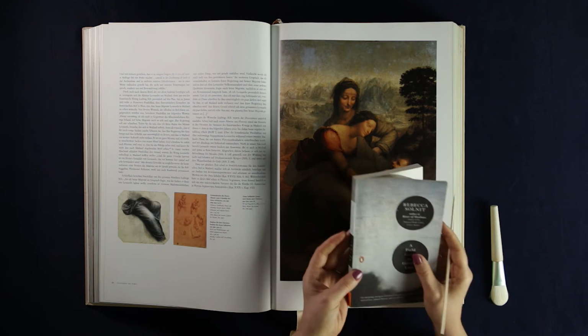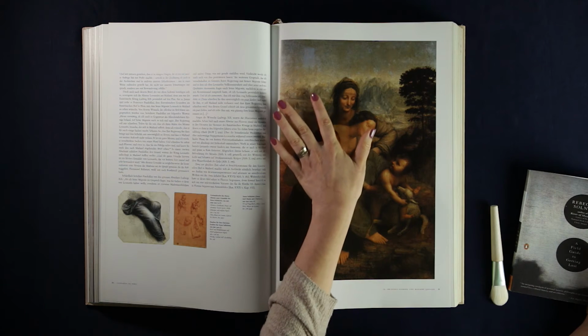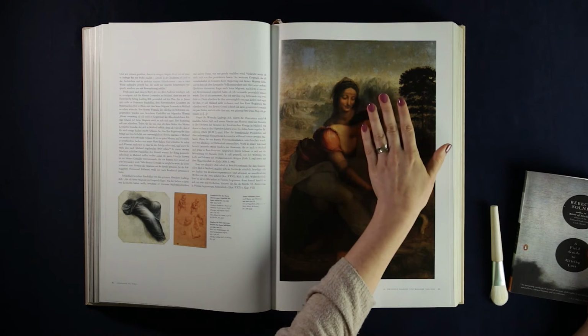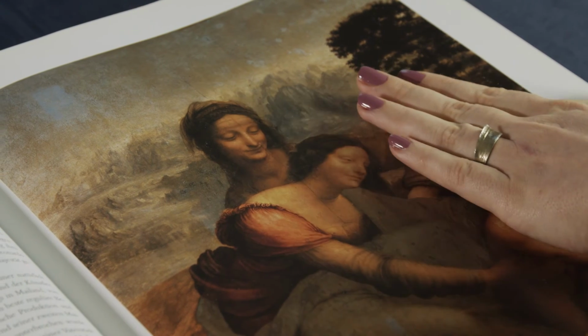So you can see that here, that the mountains appear to be fading into the blue of the distance.